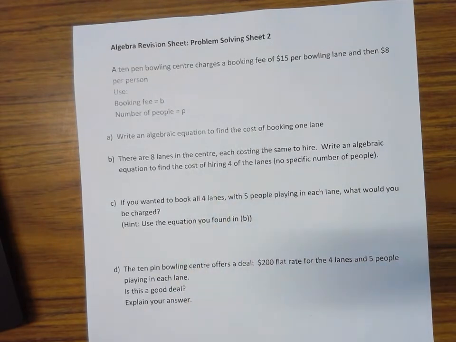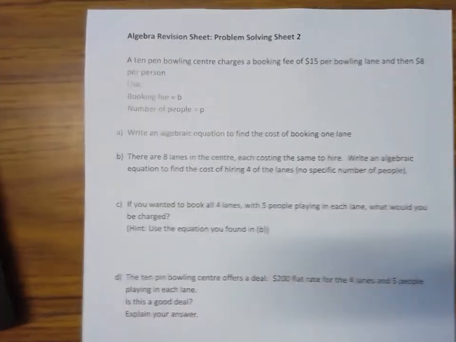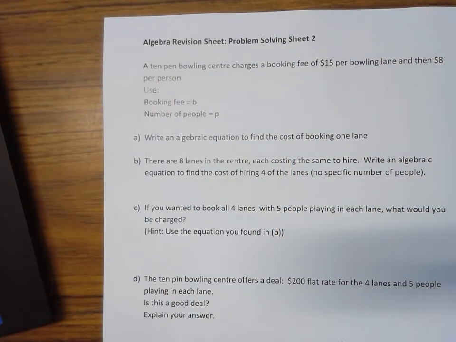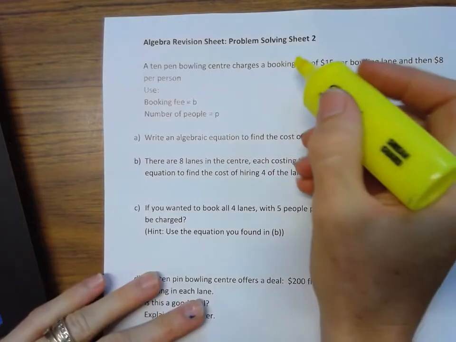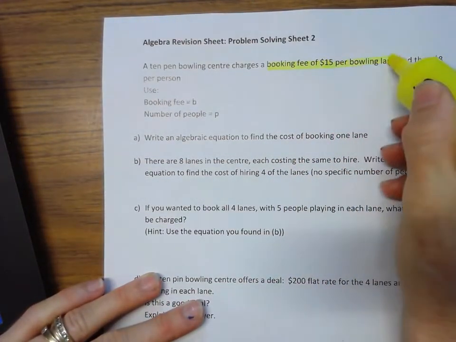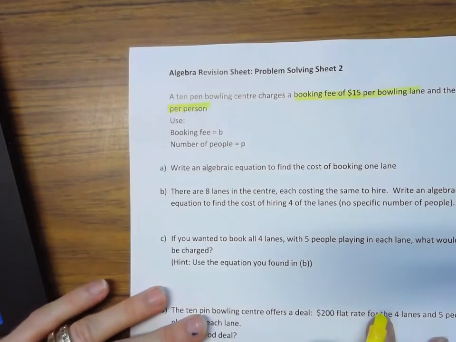This first question is a real life problem, or a real life context, or a real life situation or setting where algebra can be used. So you can see that a scenario is given that a 10-pin bowling centre charges a booking fee of $15 per lane and $8 per person to play.